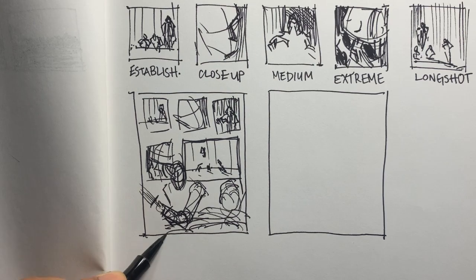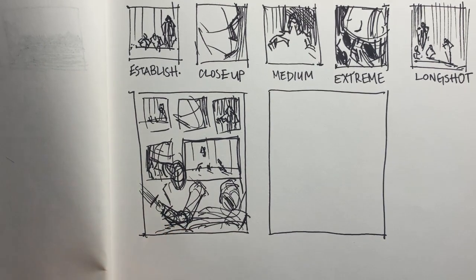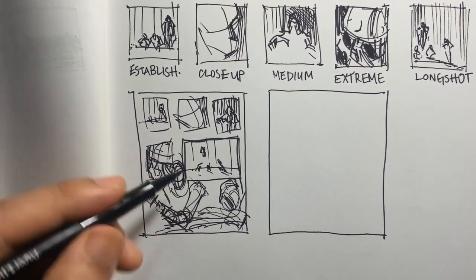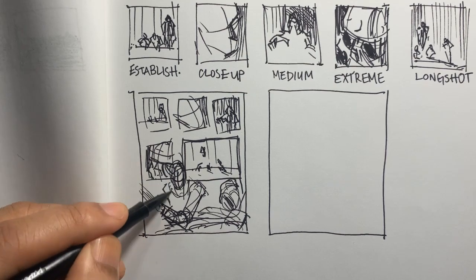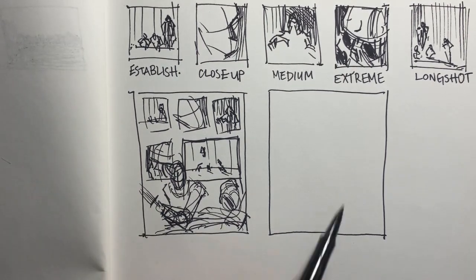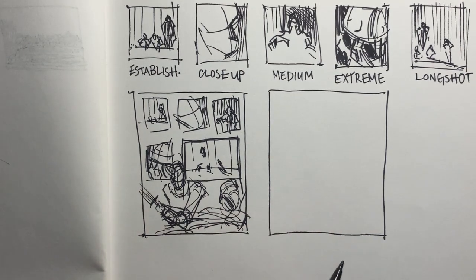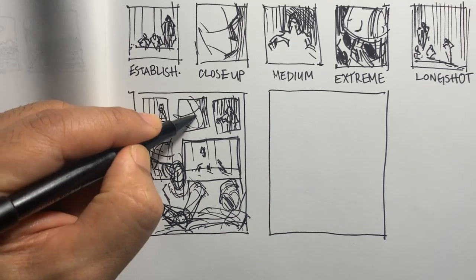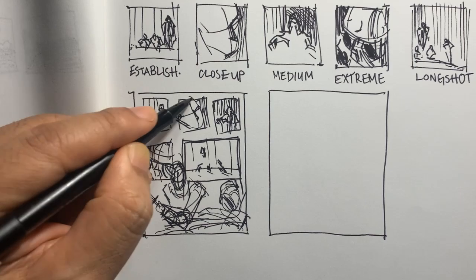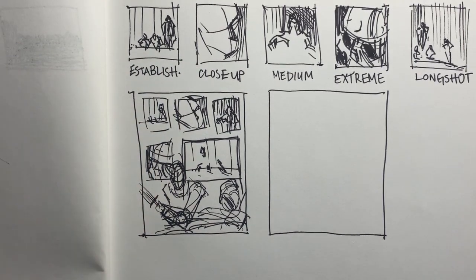Just as an example. Now when you're doing these little thumbnails, it's good to just do it in pen, and then if you did another one, you could play around with the panel layout. But you can see there's a lot of options.